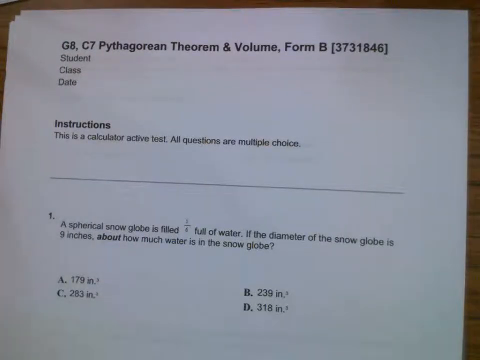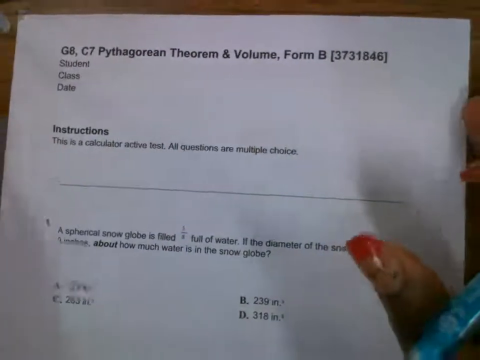All right, class. So today we are going to go through the study guide for our test. That's on Friday. So that gives you a while to prepare.